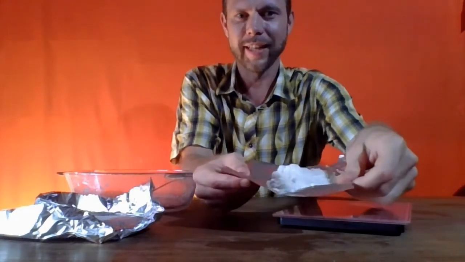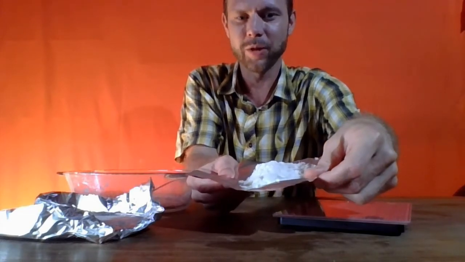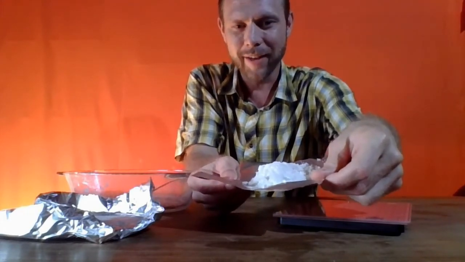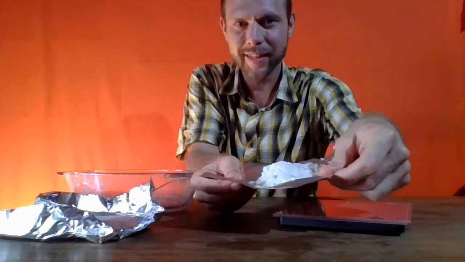You're always going to lose a little bit along the way, and even in that final transfer, it's quite possible that we might have lost a gram or so of the salt that we produced. So nonetheless, here is our final salt product, about 19 grams worth of salt.